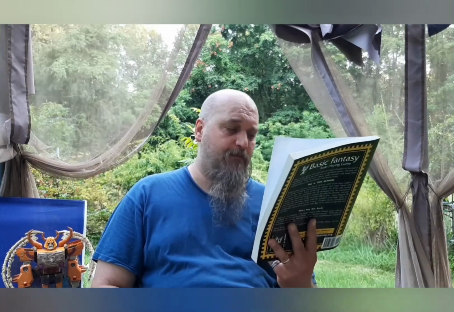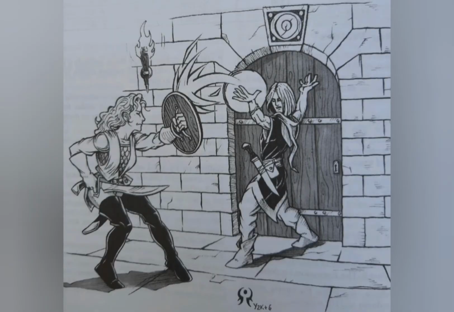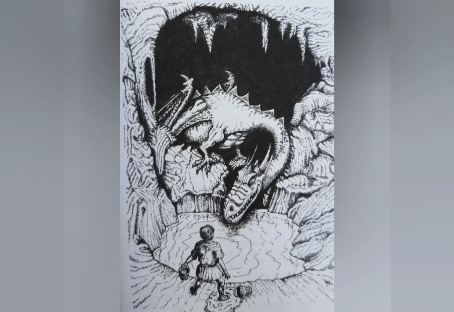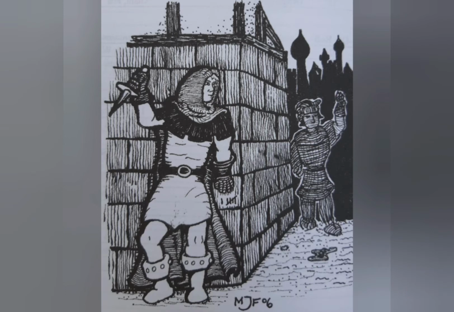This book has 166 pages and a copyright of 2006 to 2016. It was published by Chris Gunnerman. All of the artwork in this book is in black and white, and it's fairly decent. So let's go ahead and look at that artwork. It's pretty decent and does what it needs to do. Some of it even has the look and feel of some of the really old Dungeons & Dragons modules.